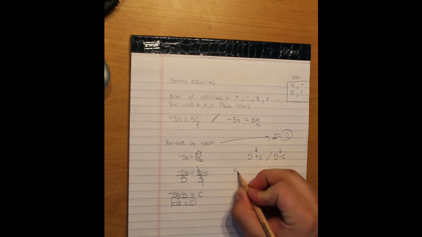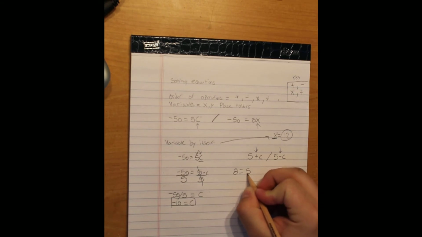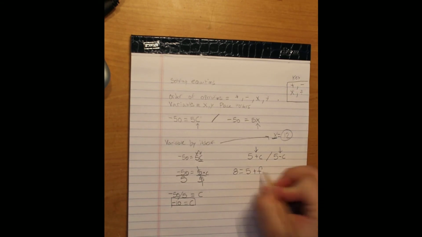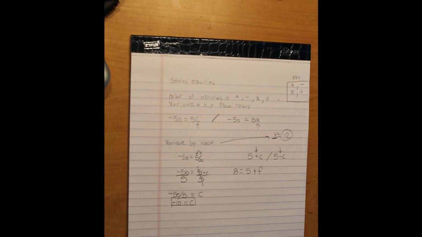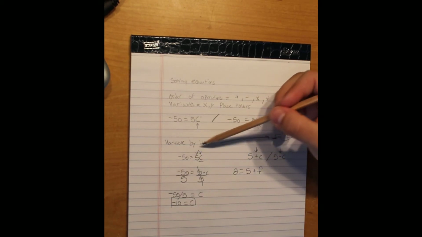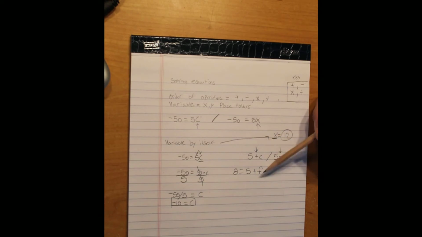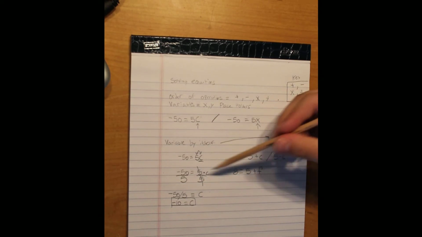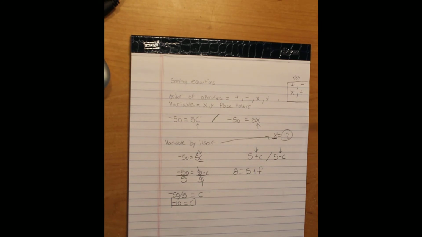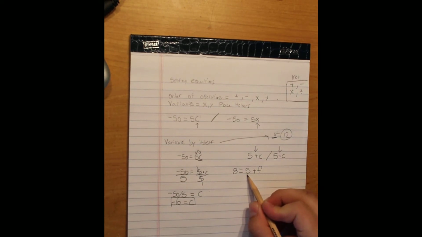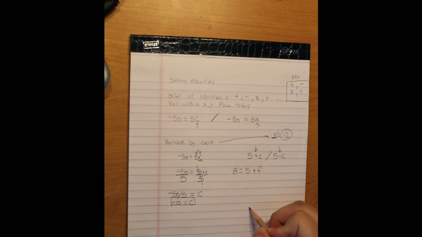Let's try another one. 8 equals 5 plus f. So our goal is we want to get the variable by itself. Our variable is f. Now if we look at the differences between both of these problems, in one of them the number was attached to the variable, in the other the number is not. This 5 is adding to f. So we are going to do the opposite of addition.